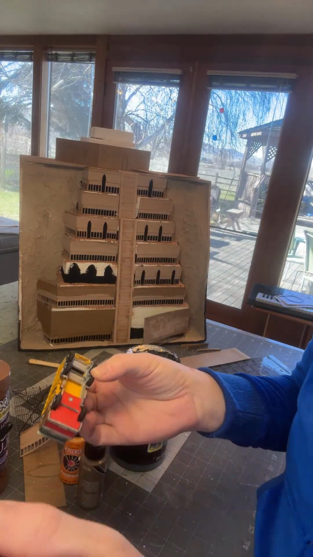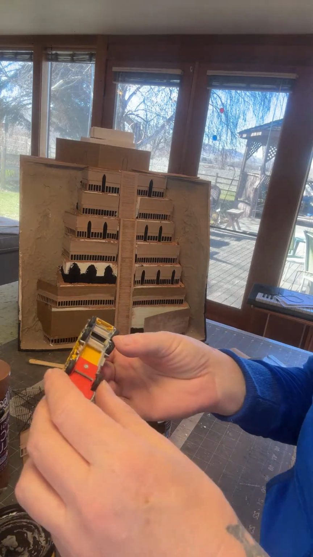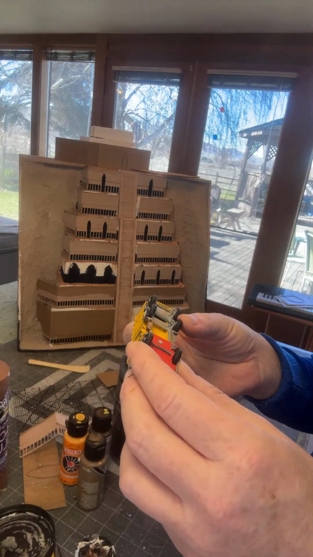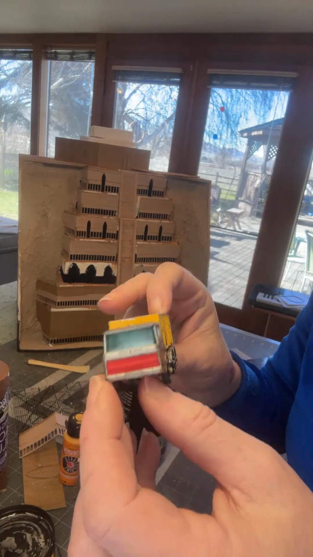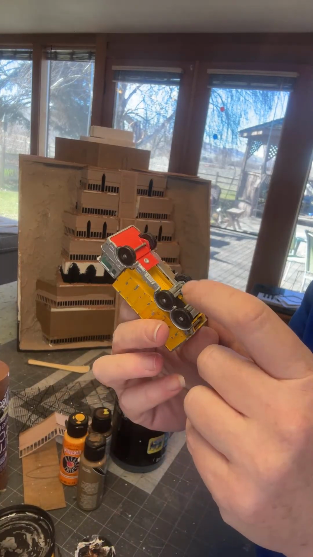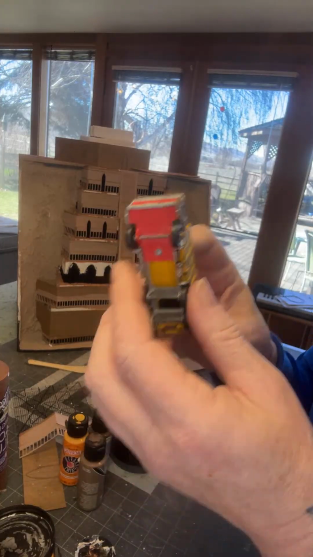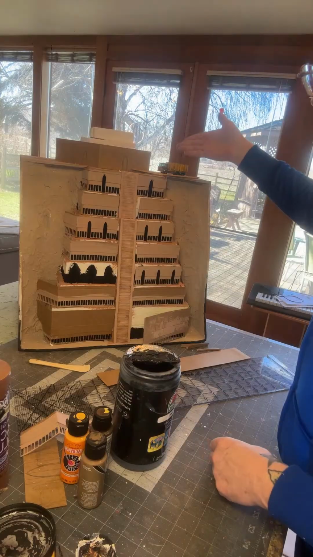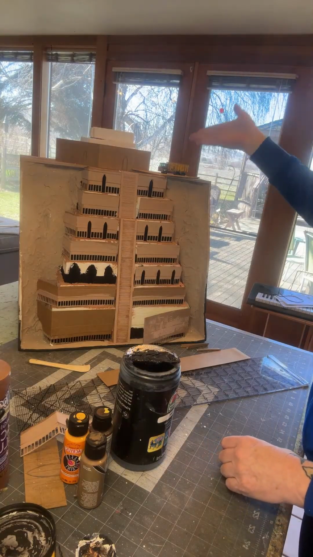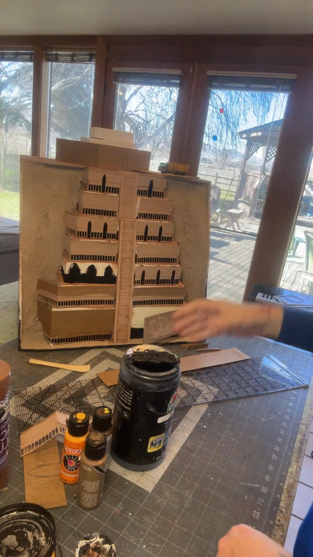This is the Tipper, Matchbox Series number 41. Made in England. Pretty cool. I always say if it has a metal bottom, it's worth picking up. It's worth picking up any of them. Yeah, look at the difference already. That looks awesome from here.